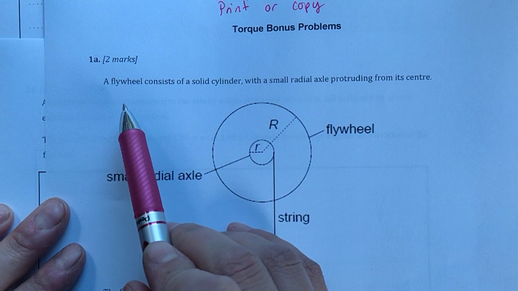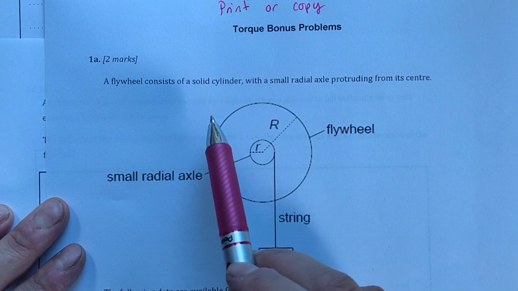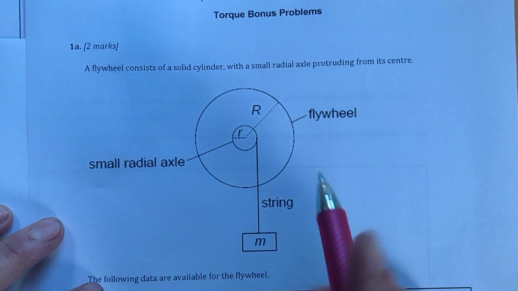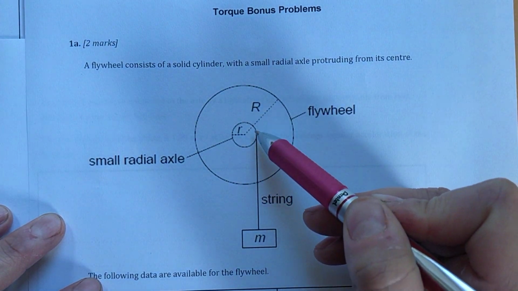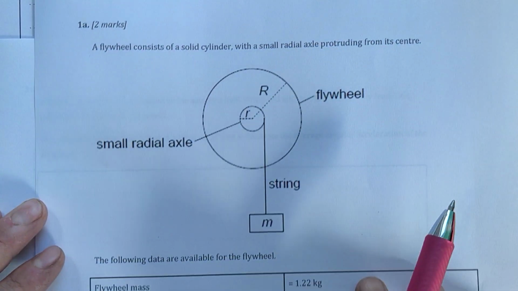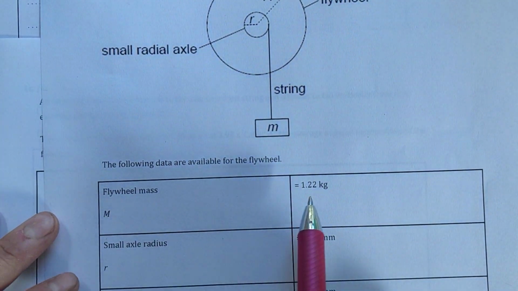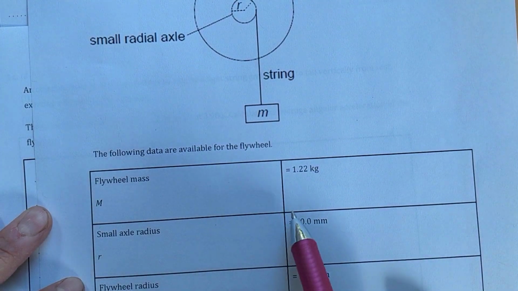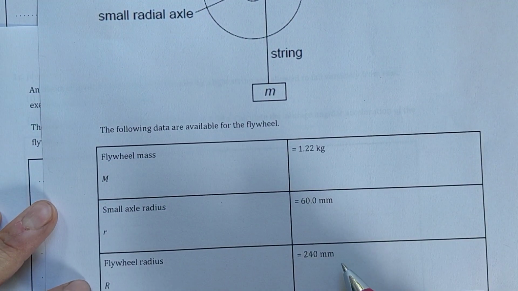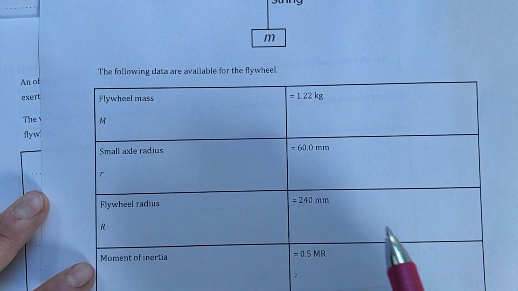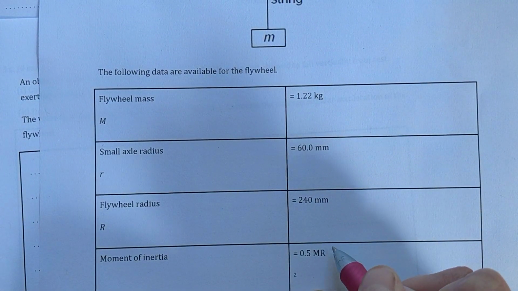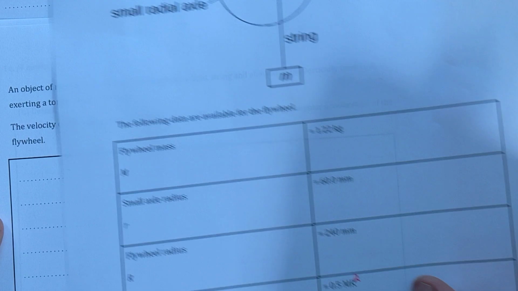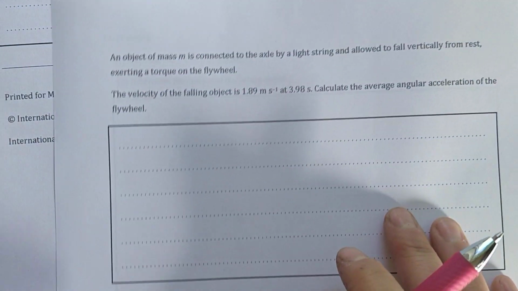So we have for question 1, a flywheel consists of a solid cylinder with a small radial axle protruding from its center as shown. You can see that the string is attached around the smaller radius. The following data are available for the flywheel. So we have the mass of the flywheel, which is the larger part, the small axle radius, the flywheel radius, and the moment of inertia. This is 1/2 mr squared. Sorry, I don't know why the 2 came down here. 0.5 mr squared. And it asks us for number 1a.